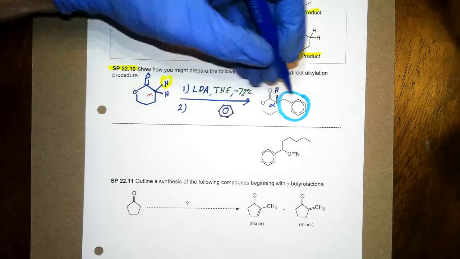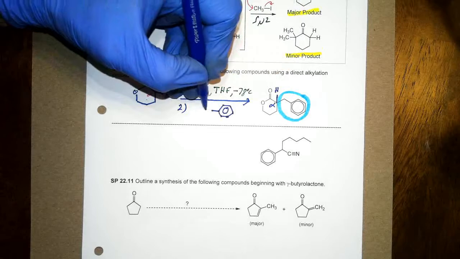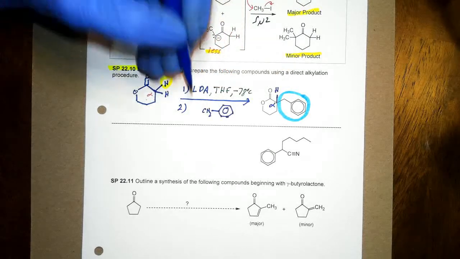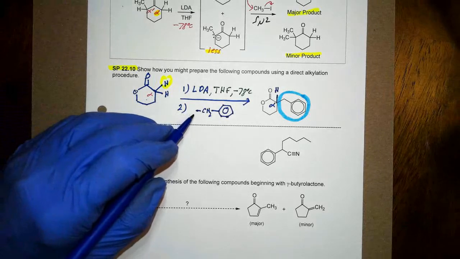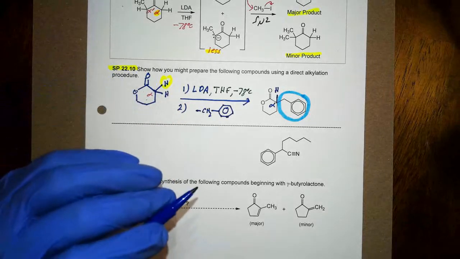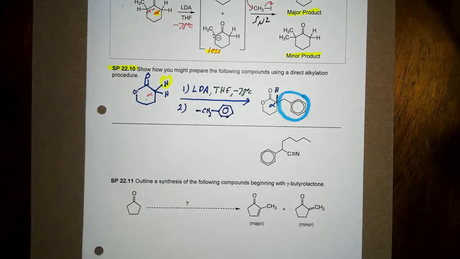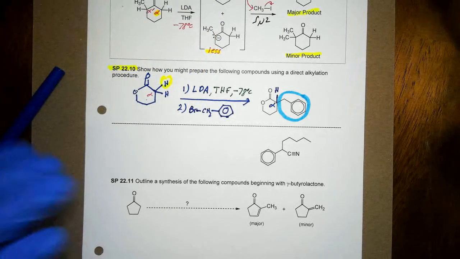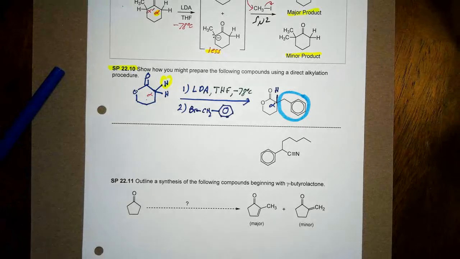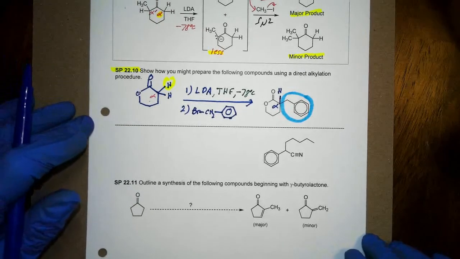Right, and there's a methylene. So there's a CH2 here. And you have a choice of leaving groups. It could be a halogen, bromine, chlorine, iodine, tosylate, a bunch of them. I'm just going to go with bromine, right? So this would get you to that end result, okay? All right, so that's a simple direct alkylation reaction.